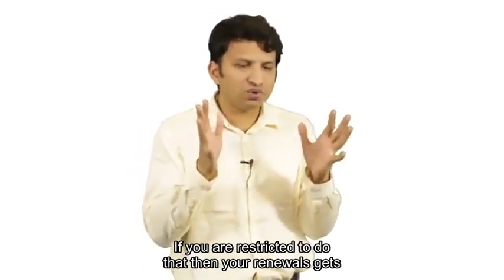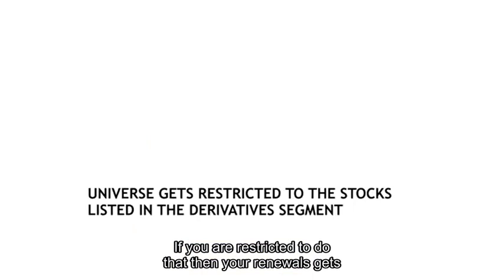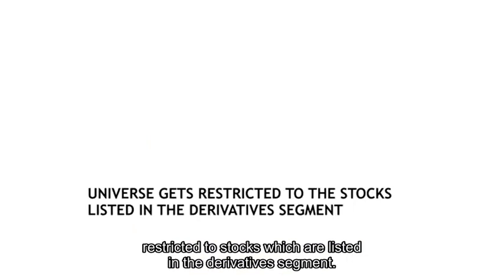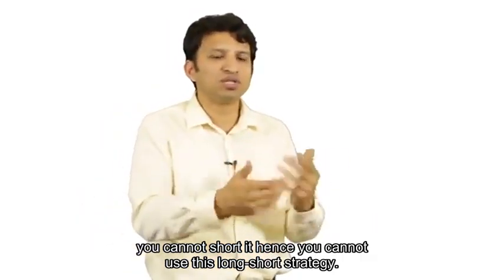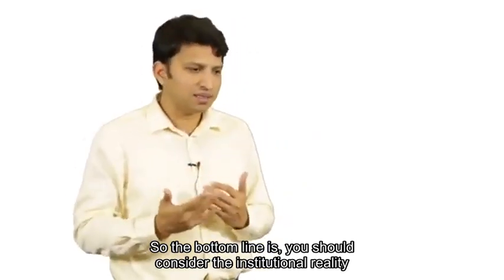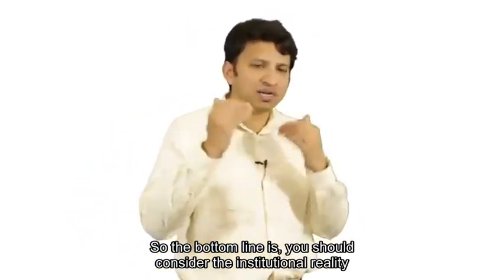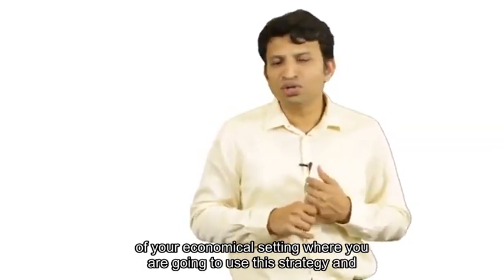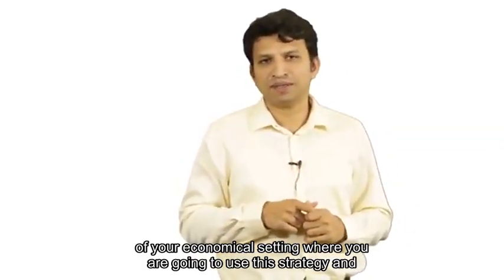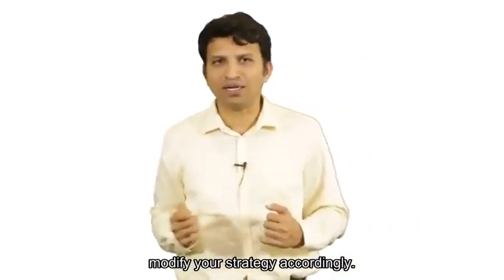If you are restricted to do that, then your universe gets restricted to stocks which are listed in the derivative segment. If a stock is not listed in the derivative segment, you cannot short it, hence you cannot use this long short strategy. So the bottom line is, you should consider the institutional realities of your economic setting where you are going to use this strategy and modify your strategy accordingly.